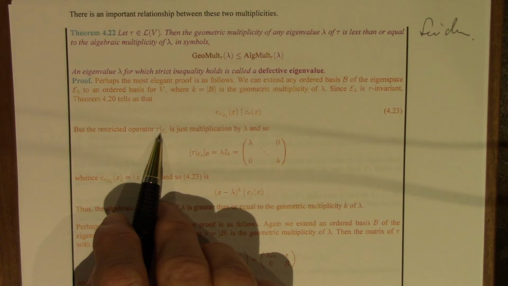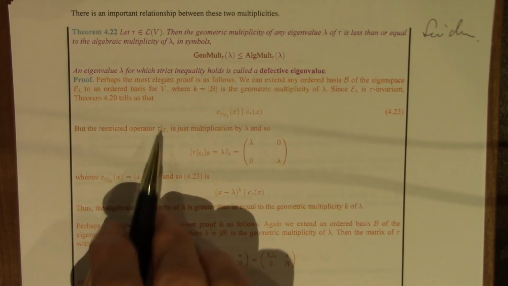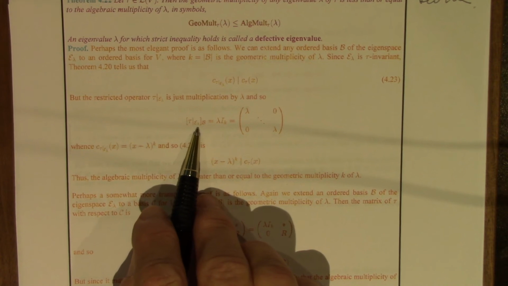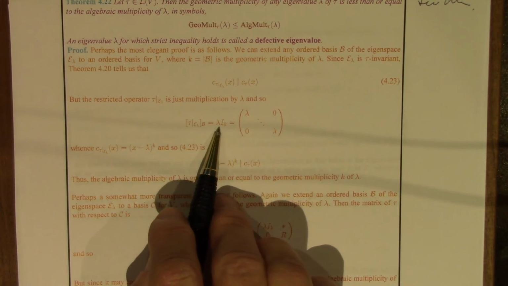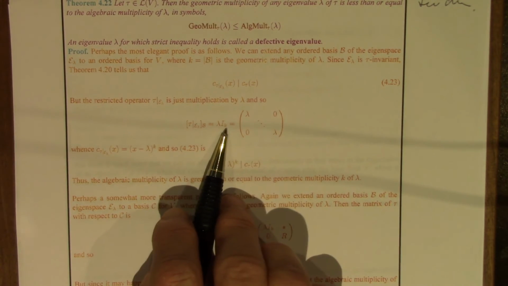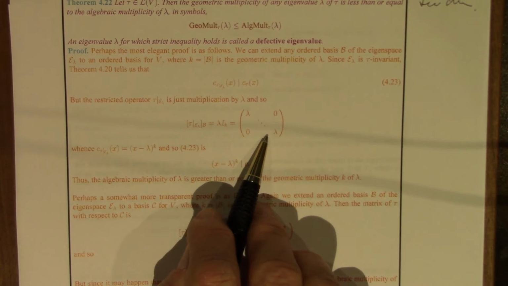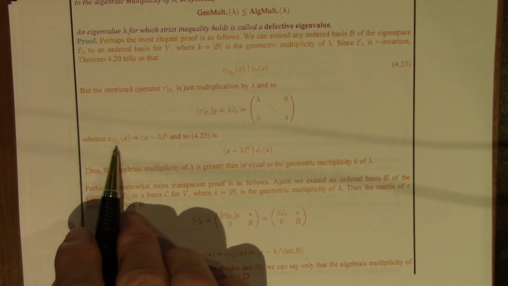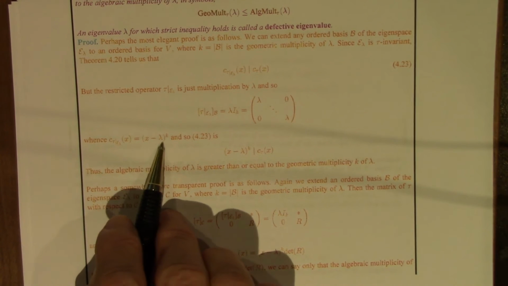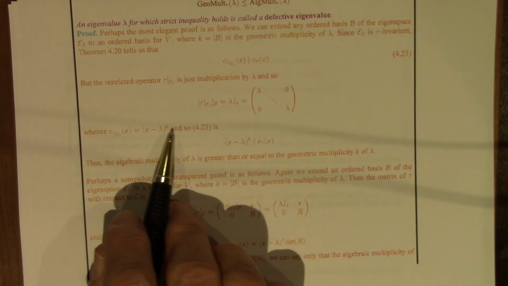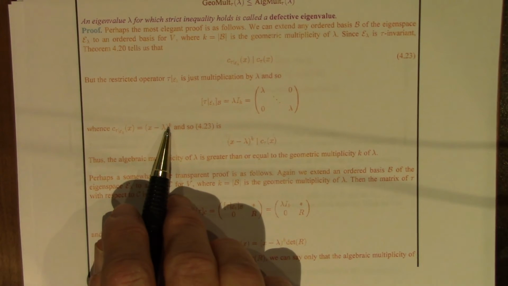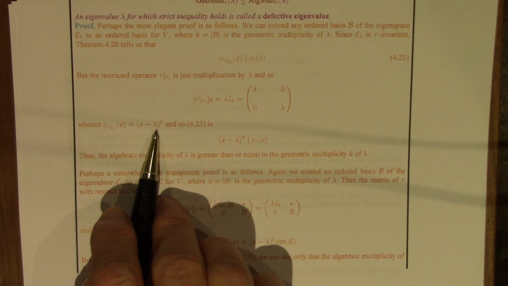It's just multiplication by lambda. So its matrix representation is lambda times the identity of size k by k. This looks like this. And so its characteristic polynomial is just (x minus lambda) to the k. Remember, k is the geometric multiplicity of lambda.